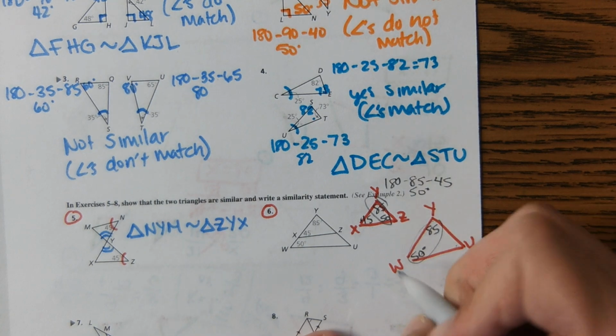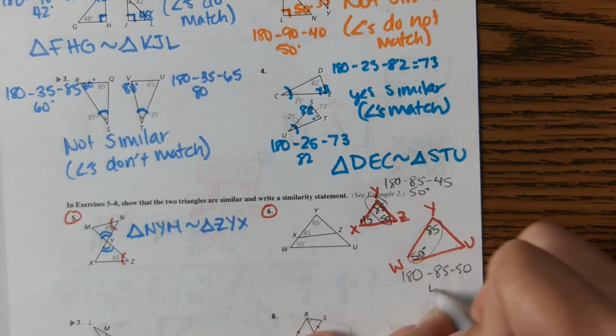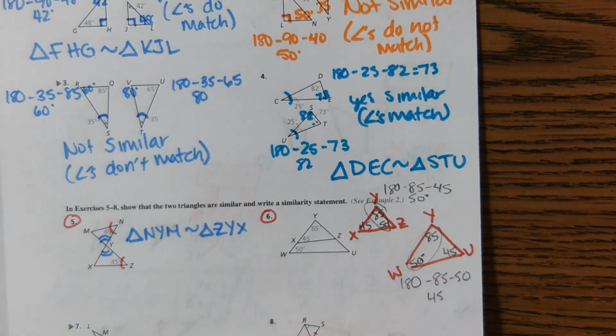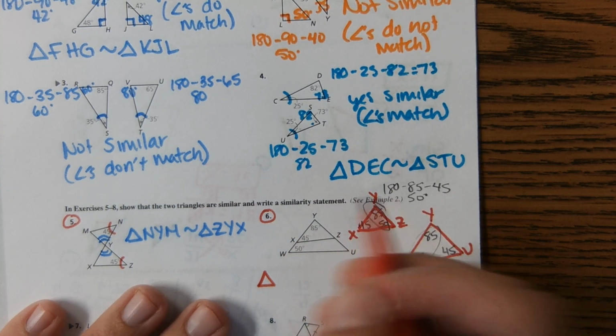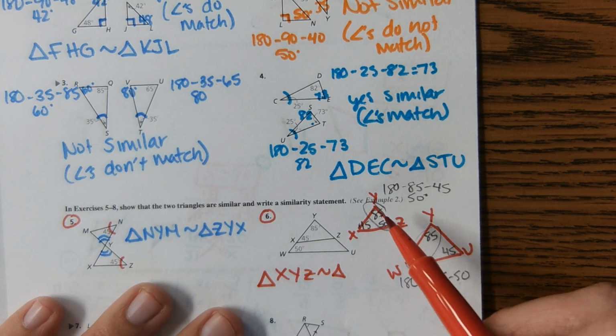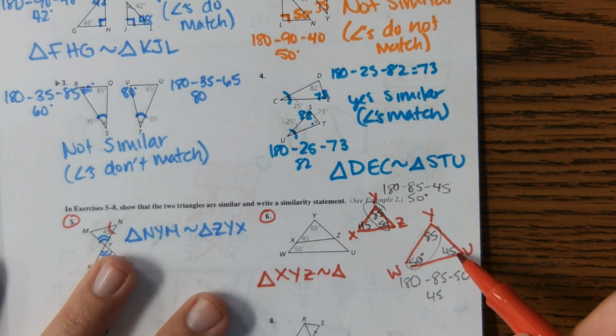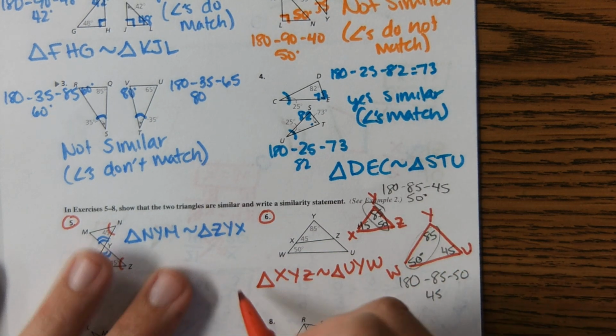So these are going to be similar. Do 180 minus 85 minus 50, and it comes out to 45 right here. So yes, they're similar. Triangle XYZ is similar to triangle, and I did 45, 85, 50, so I have to do the same order. 45, 85, 50, U, Y, W, like that.